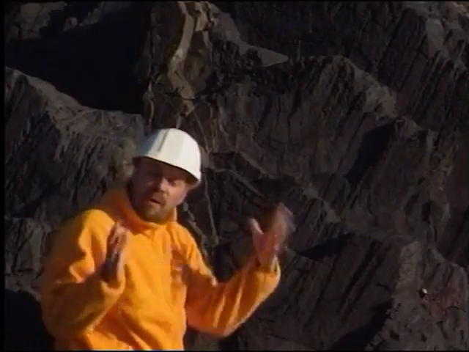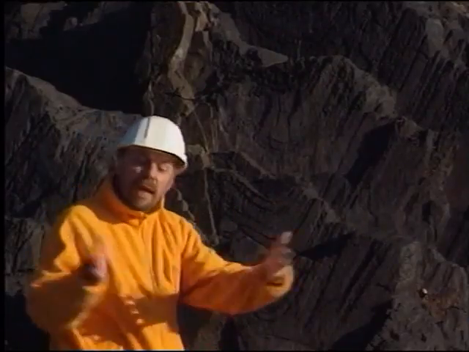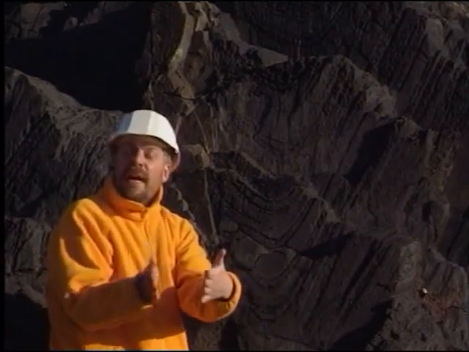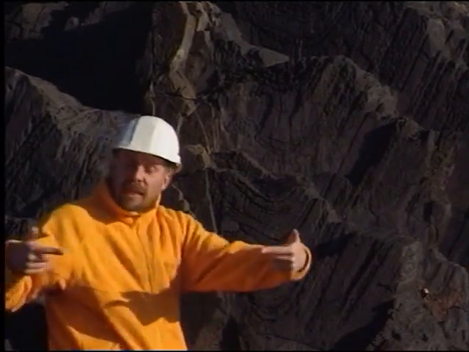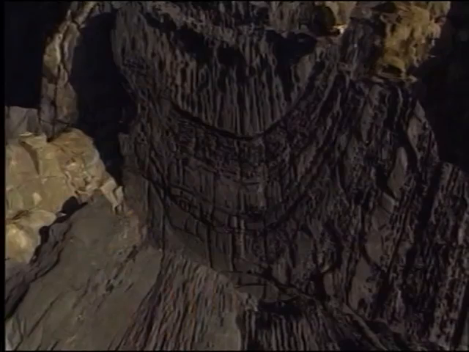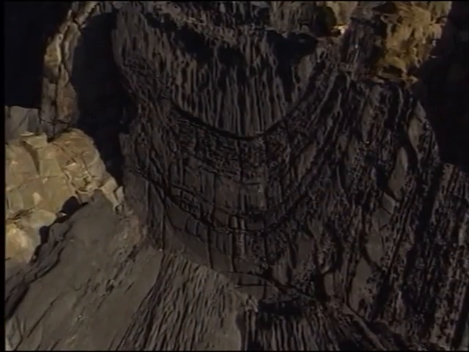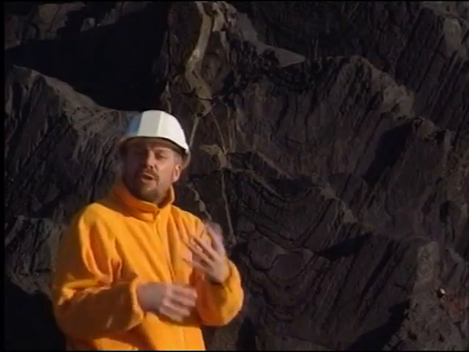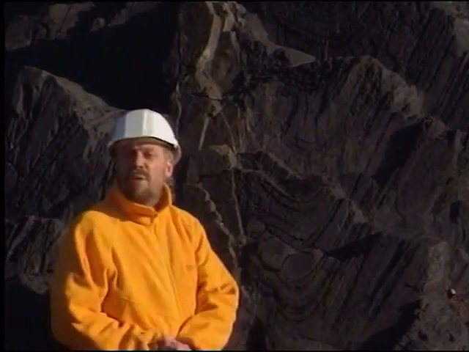Now, the fold itself has been formed as the rocks shortened, and it has a vertical axial surface, so that's horizontal shortening. But the cleavage too has formed when the rock shortened. The two processes are genetically related. The folds and the cleavage formed at the same time.